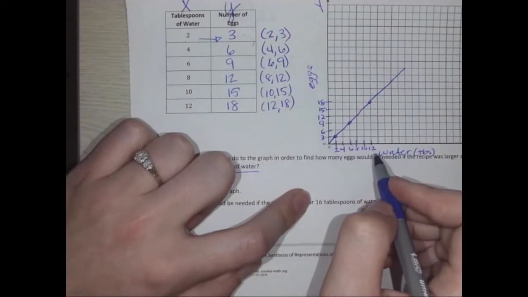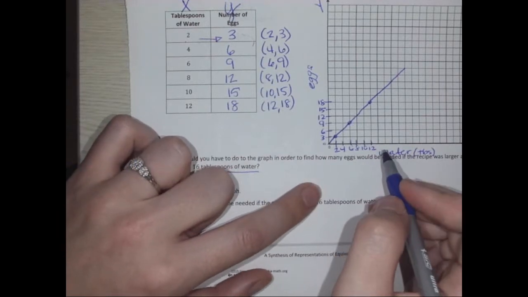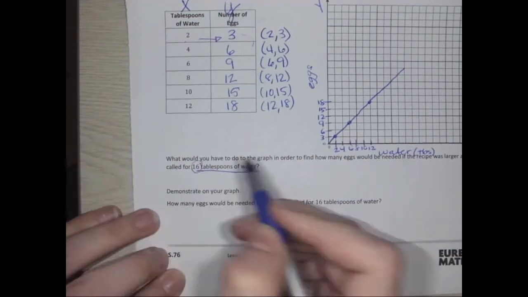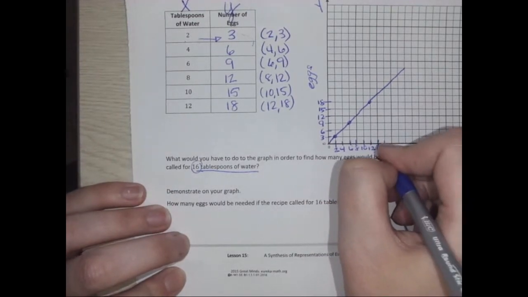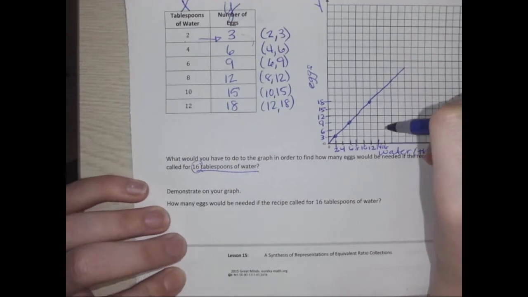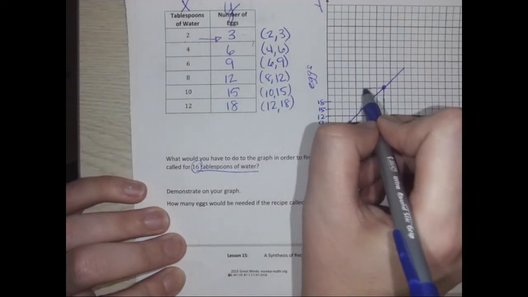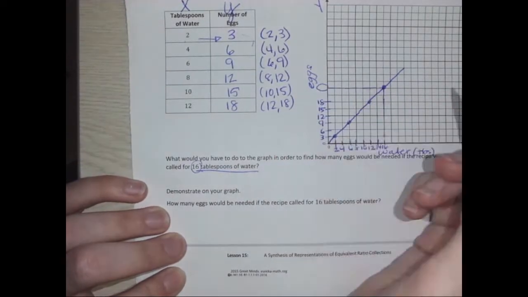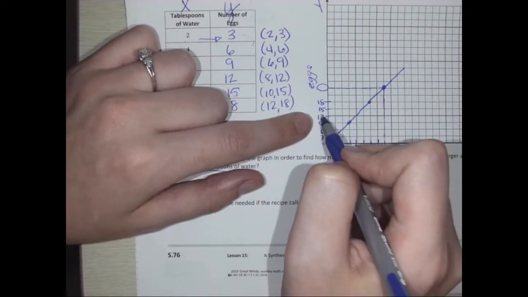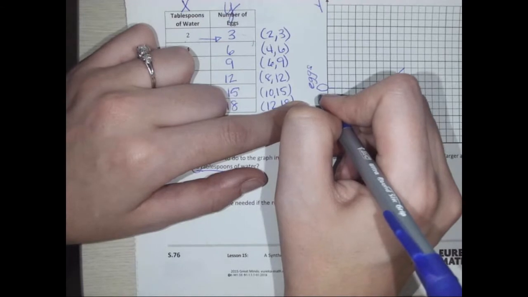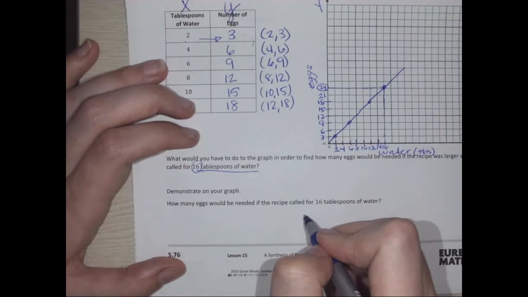We need to count up to 16 tablespoons. So 2, 4, 6, 8, 10, 12, 14, and 16. Now I go up from 16 to find my line, and then over to my y-axis to find the answer. But over here, I counted by what? 3's. So 3, 6, 9, 12, 15, 18, 21, 24. How many eggs will I need? 24.